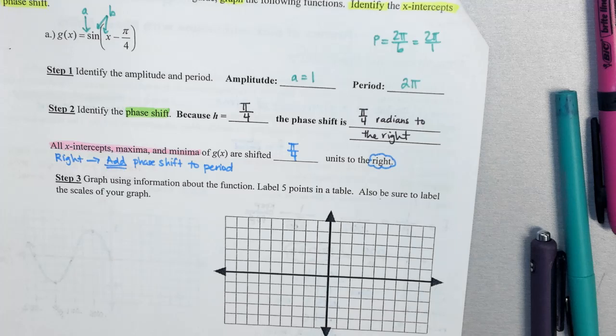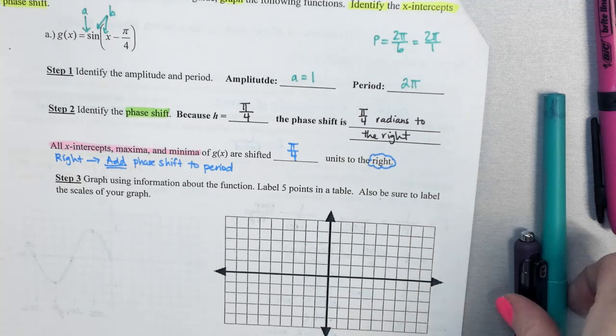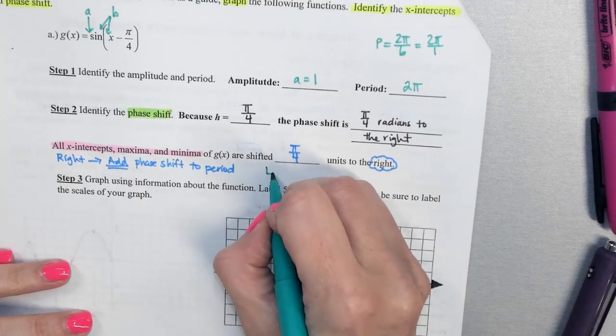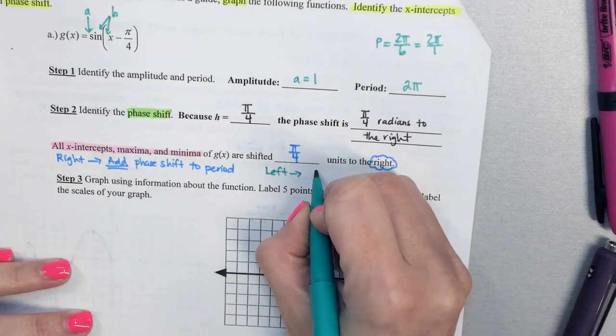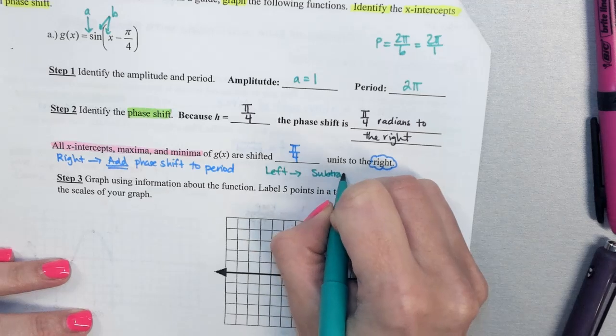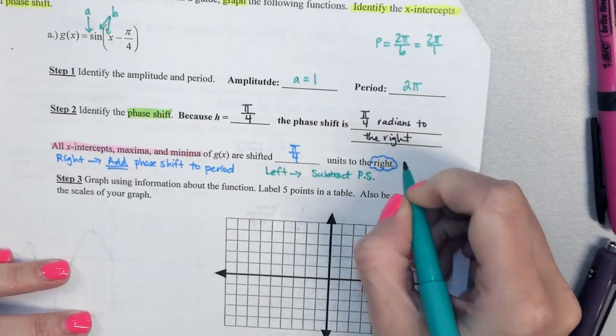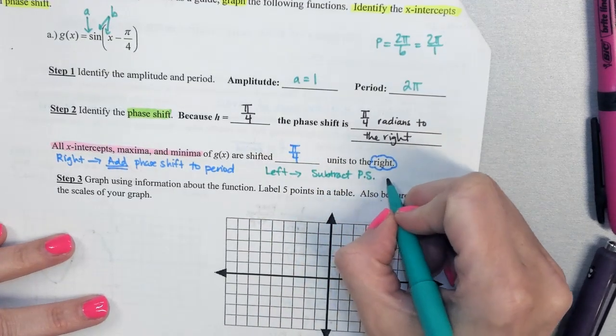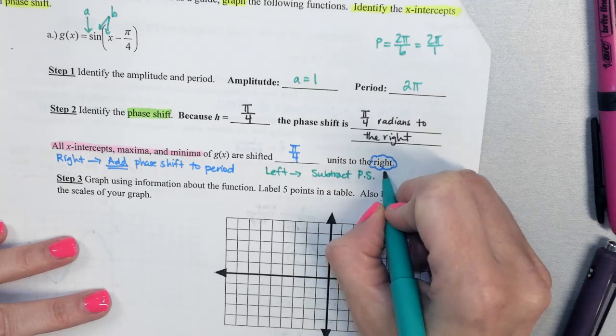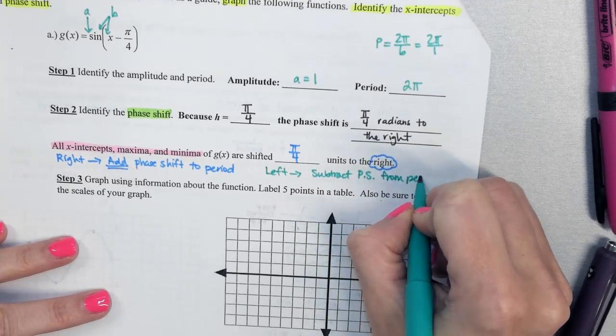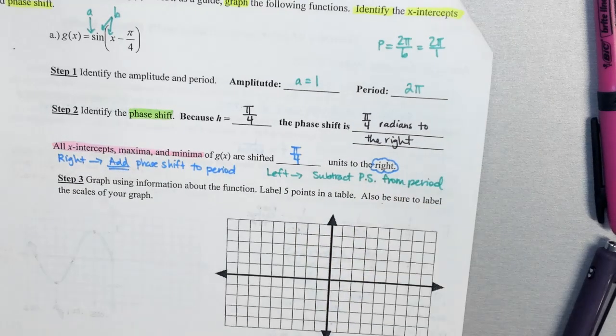We are going to subtract. That is correct. So I'm just going to say PS for phase shift. So subtract the phase shift from the period. Okay? All right.